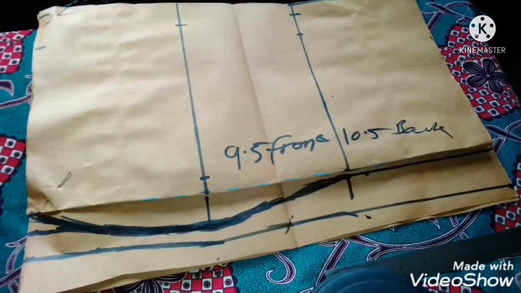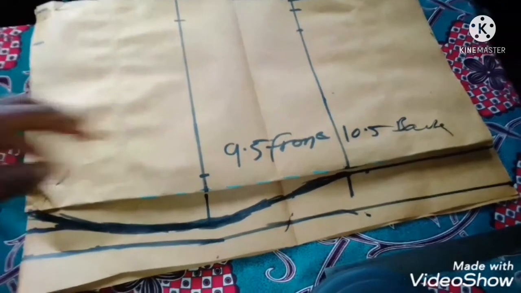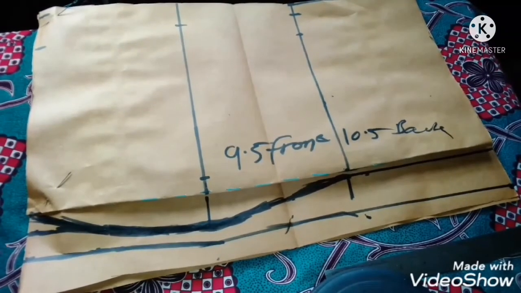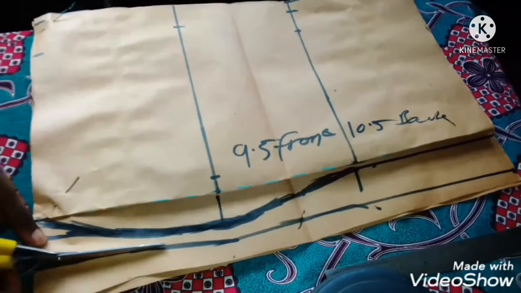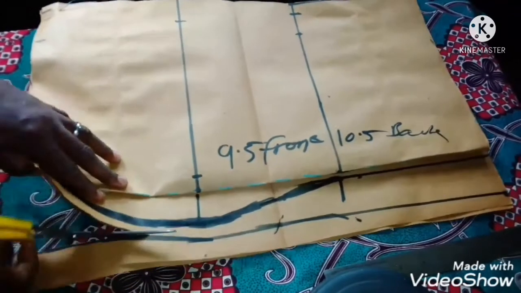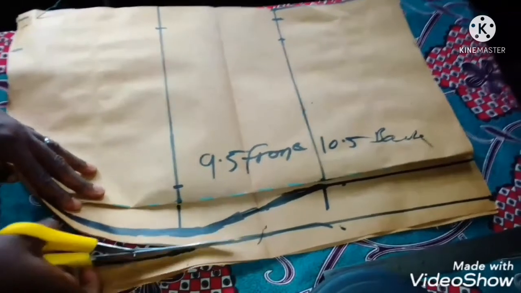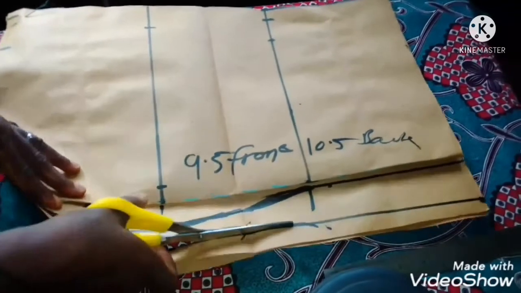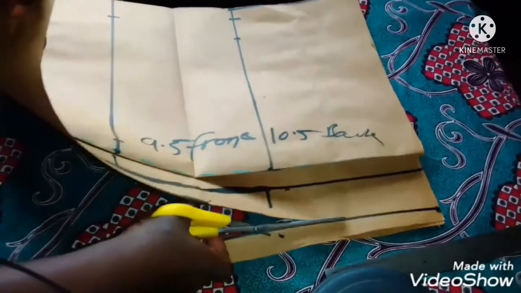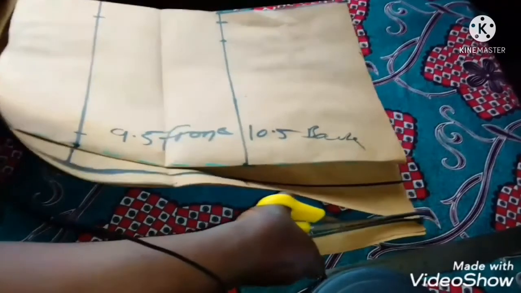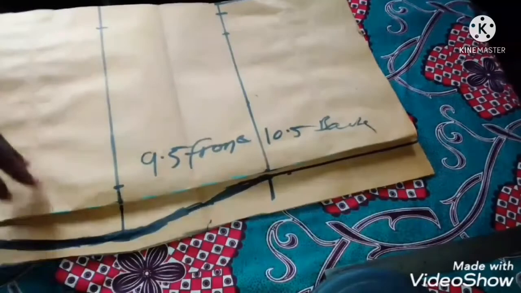So the next thing to do now is to cut it out. I hope you get what I'm doing: to cut it out. So I will start cutting it from this side. So I'm done with the cutting.